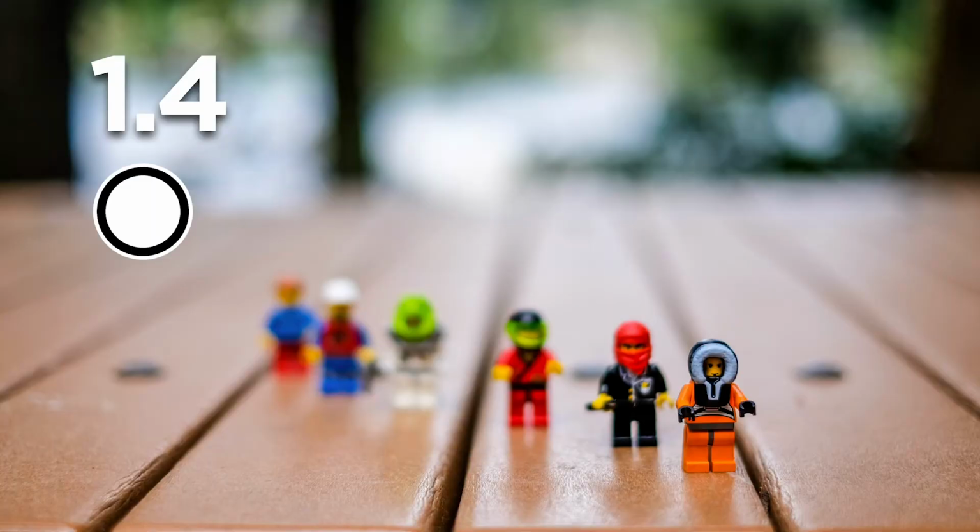So let's take a look at how the numbers work. Here is a very small number for aperture, 1.4, which is a very large opening. And you get this very, very blurry image once you get past the first one, or especially even the first two Lego figures here. So they get very, very out of focus. The background is just color and light and a little bit of texture, no detail.